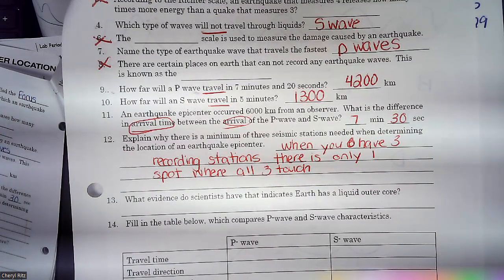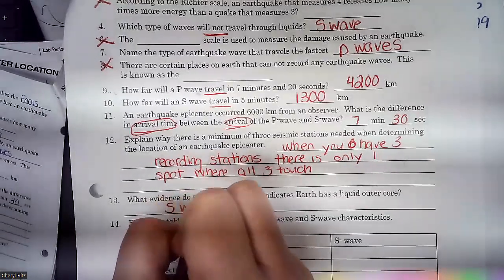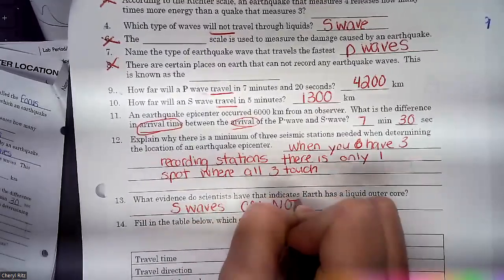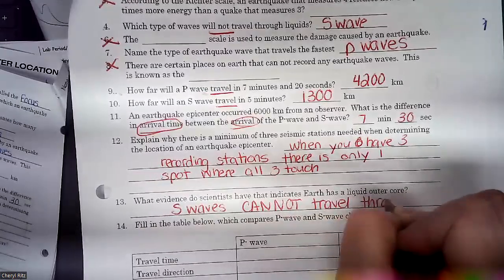What evidence do scientists have that indicate Earth has a liquid outer core? What'd you guys say for that one? S waves cannot travel through it.